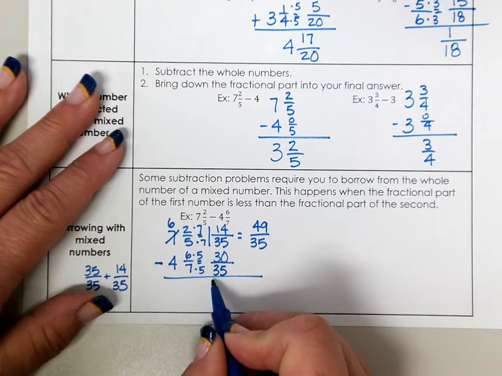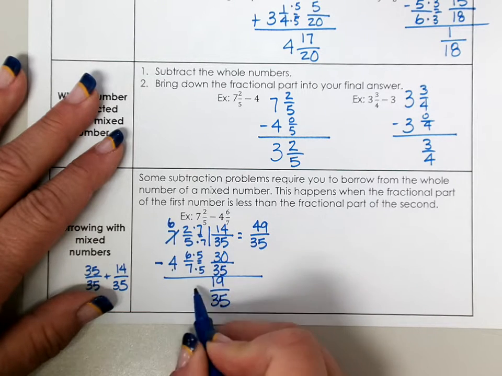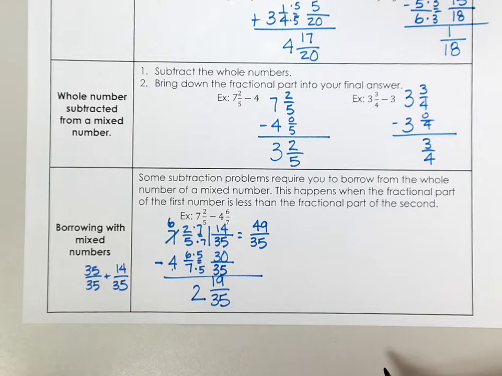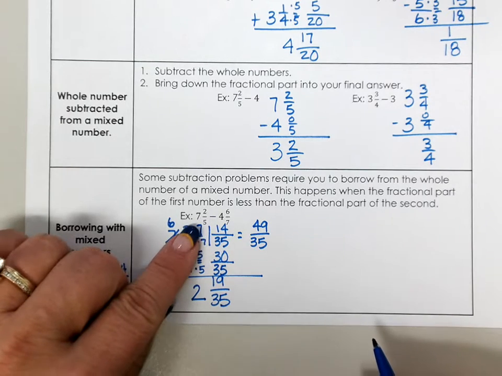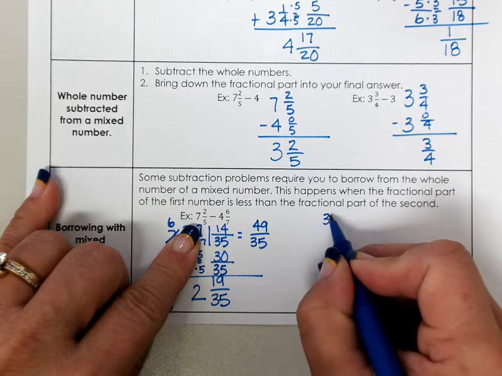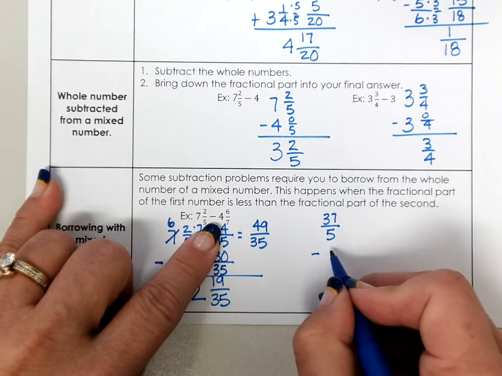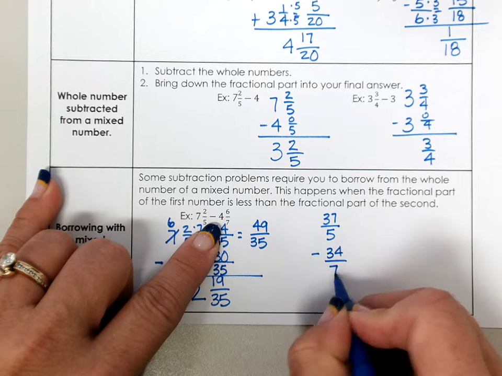49 minus 13 is 19, 35 stays the same, and 6 minus 4 is 2, and that is in simplest form. Some people like to change them into improper fractions, so this would be 35 plus 2 would be 37 over 5, minus 28 plus 6 would be 34 over 7.